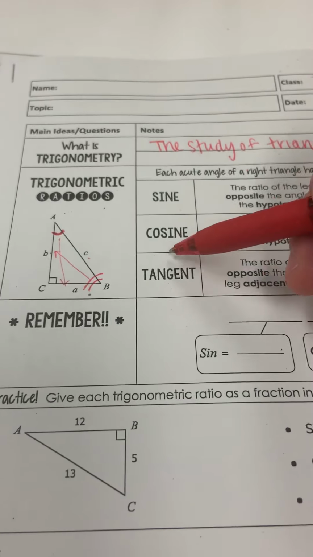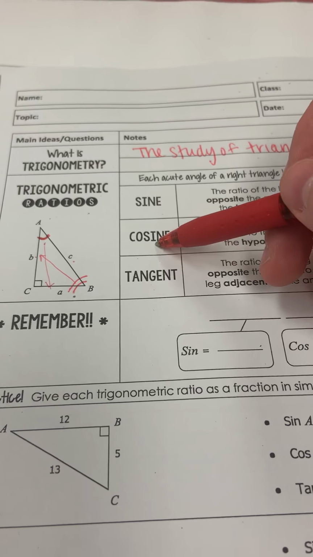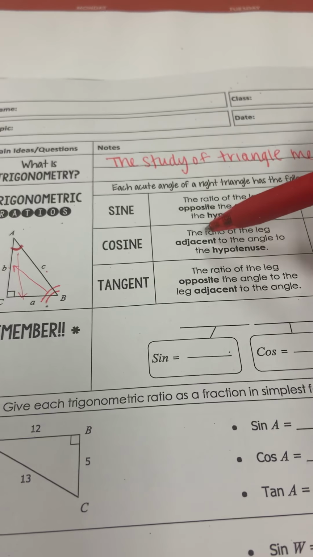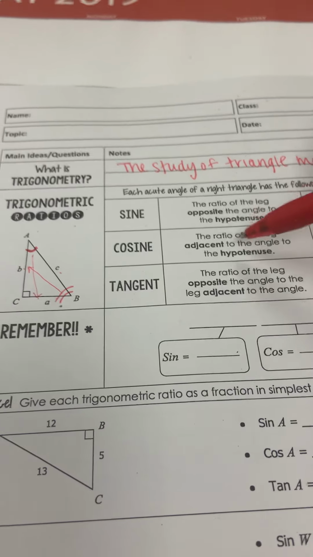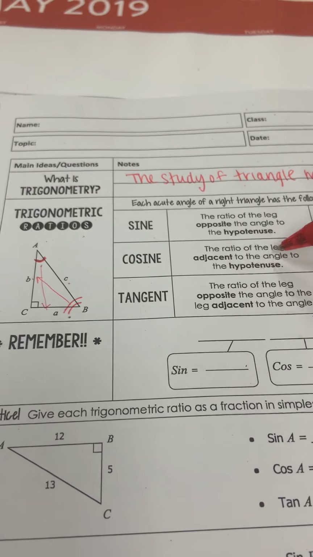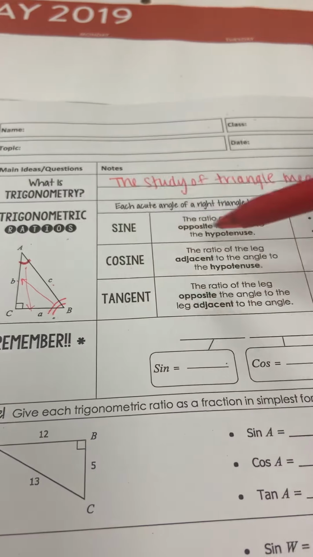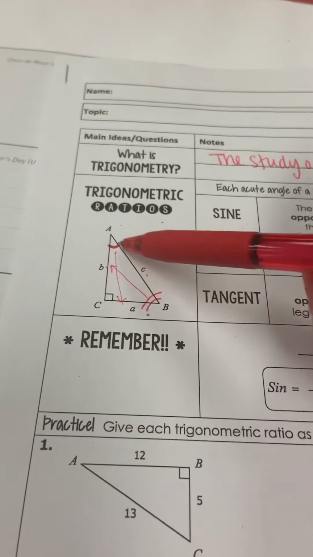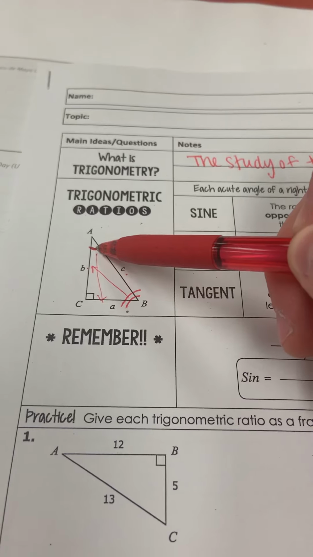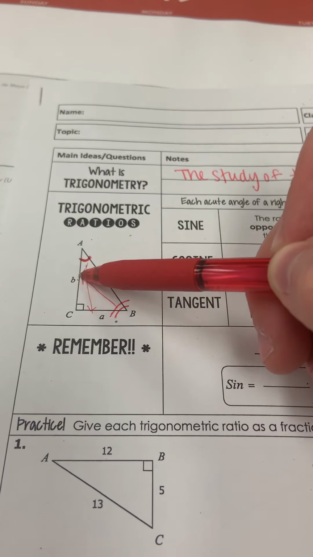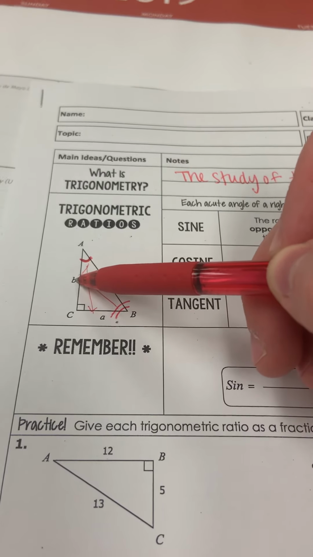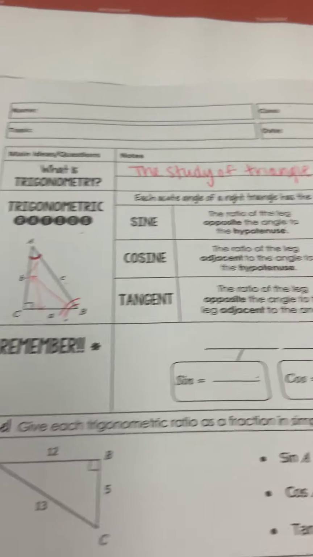Let's do the cosine. Cosine comes from the ratio of the leg adjacent to the angle. Adjacent means next to. And you're going to compare that to the hypotenuse. So if we're looking for cosine of A, we go back to this angle A, and the side that is next to A is little b.